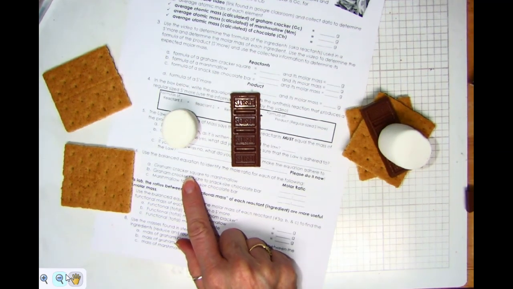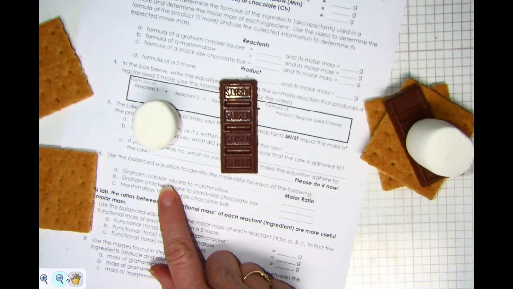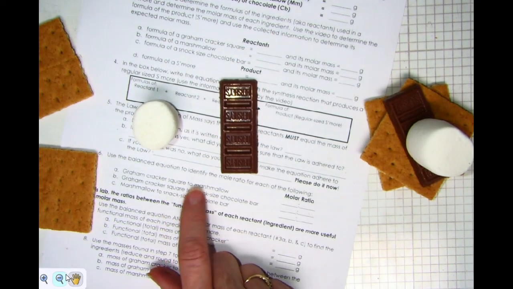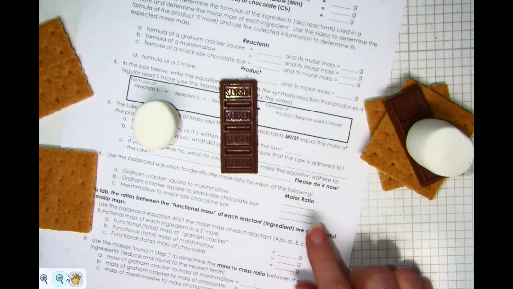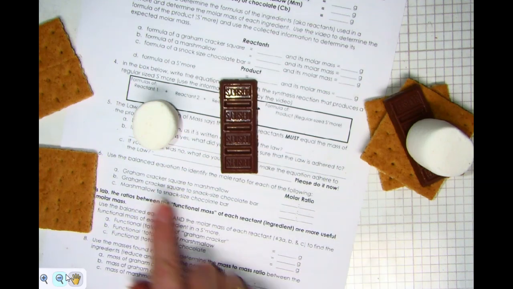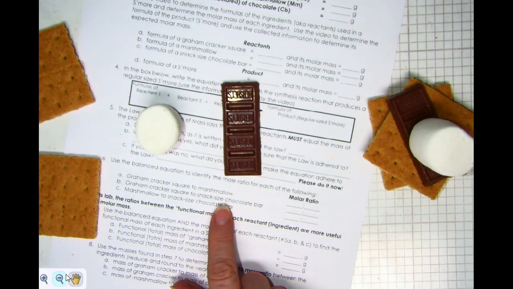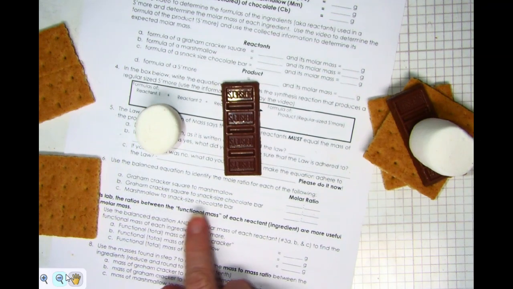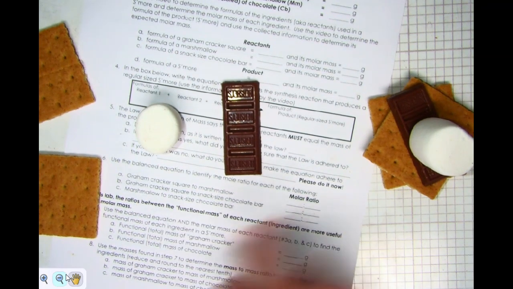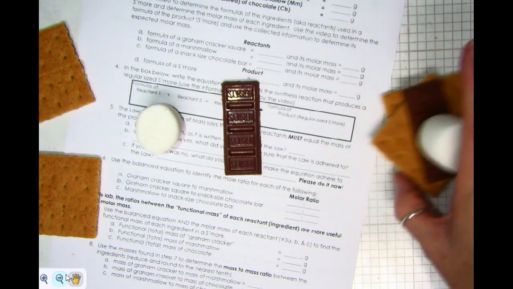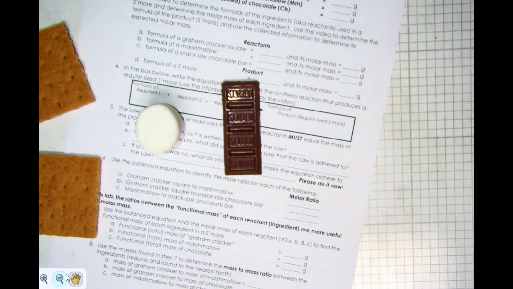All right, so in 6, what I'm asking you to do, and again, you've got the information here, it should be on your page, and I'm going to zoom in a little bit again, so you're not going to see it all. I want you to identify the mole ratios of graham cracker squares to marshmallow, graham cracker squares to the snack-sized chocolate bar, and marshmallow to the snack-sized chocolate bar. I'm not asking you to bring it over to here, okay? I just want to know of the reactants.